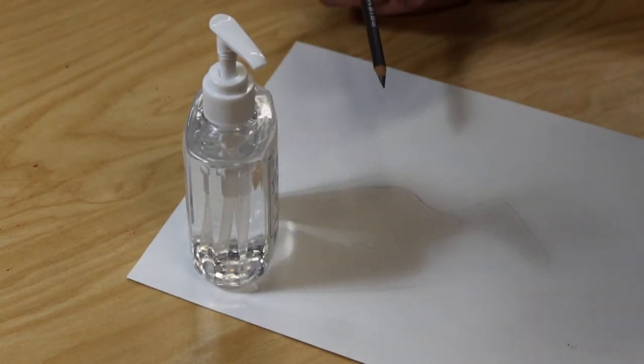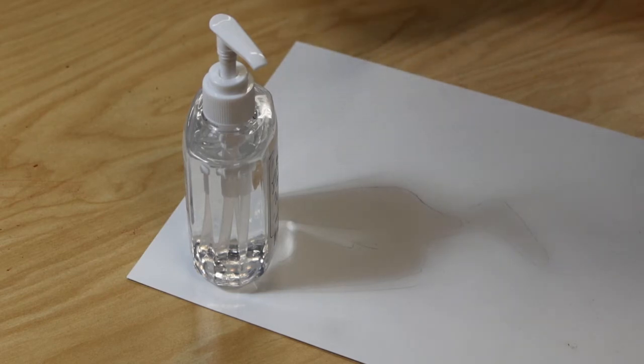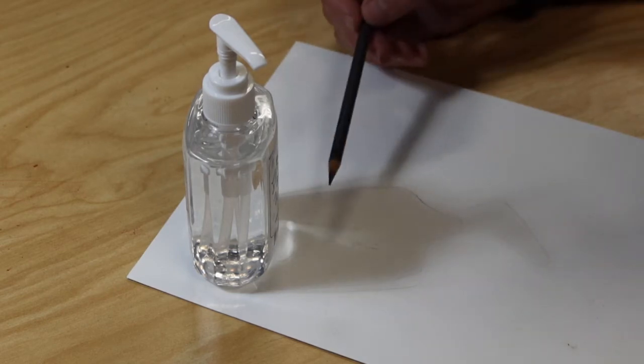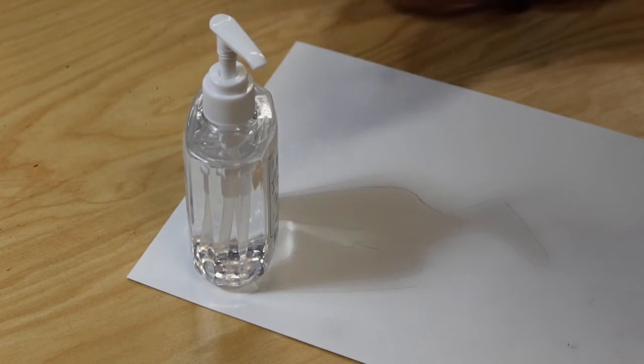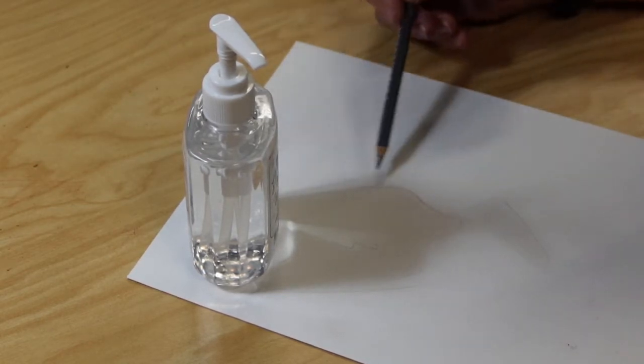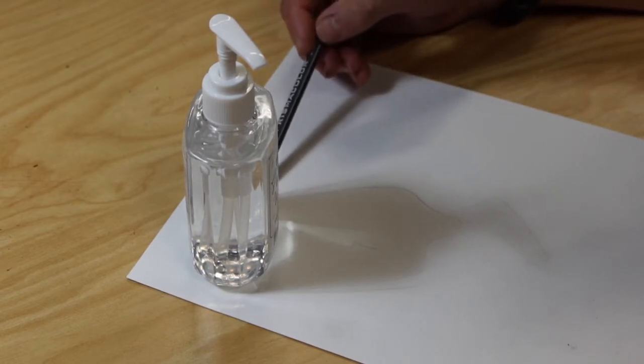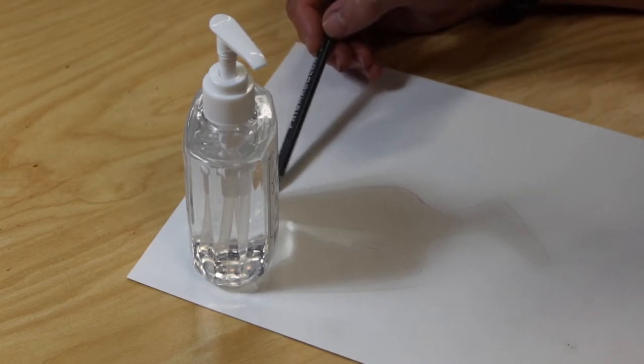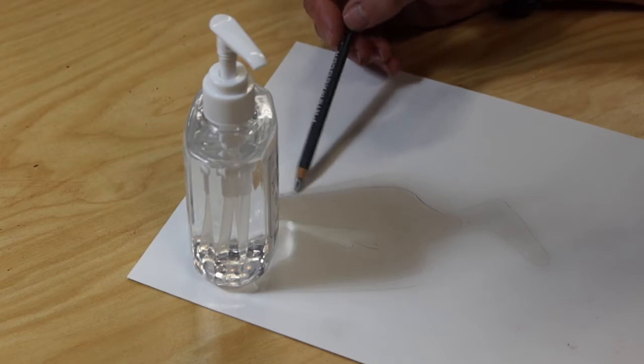I generally have a good idea of where my shadow is now, so I'm going to go ahead and start creating the value of the shadow. Whenever I create this one right here, let's say I'm going to create this really light one out here, I'm going to very, very, very lightly put down some graphite. And I'm just going to go ahead and use hatching.